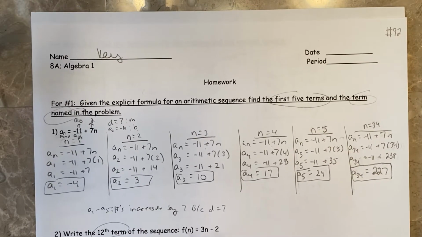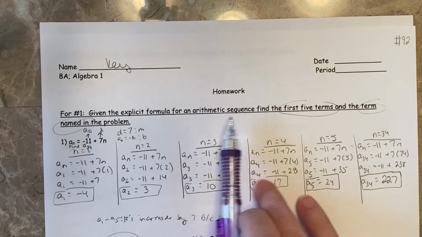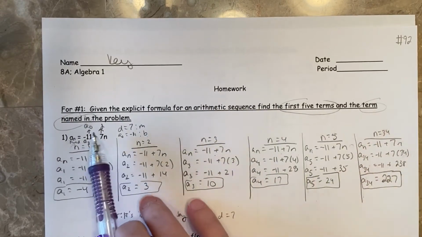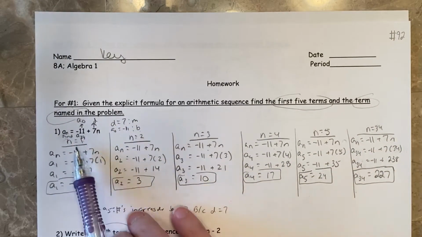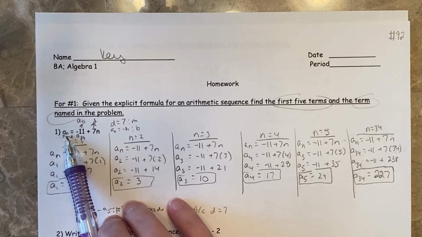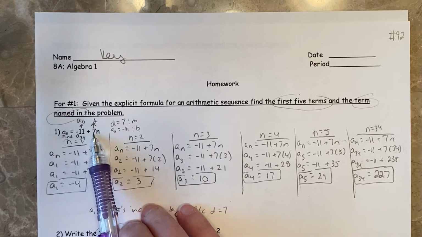Okay, so the first one, number 1, give me the explicit formula for an arithmetic sequence. Find the first 5 terms and the term named in the problem. Okay, so here they give us the formula, a sub n equals negative 11 plus 7n.